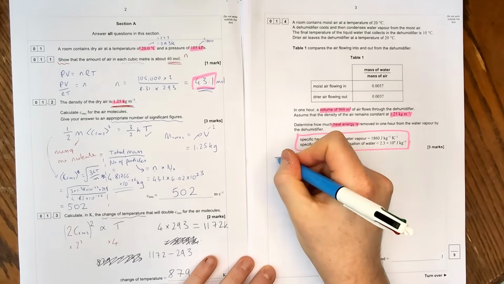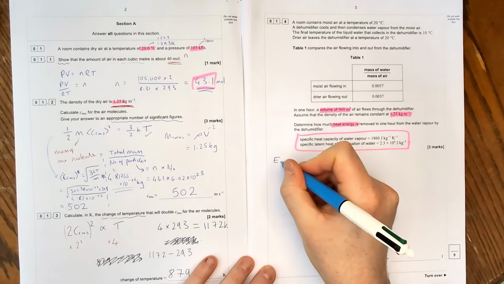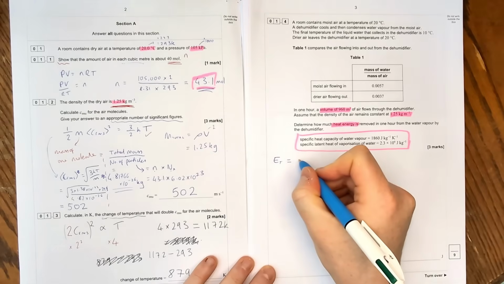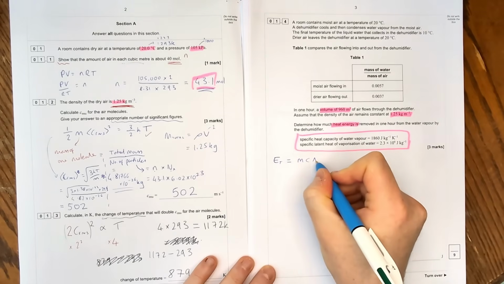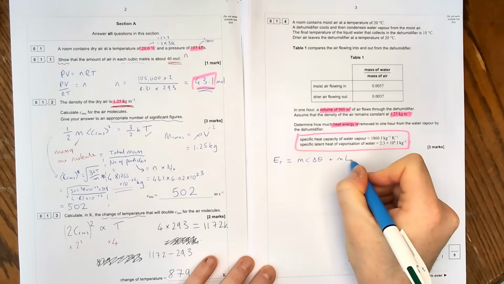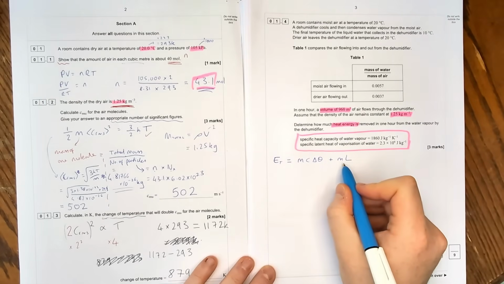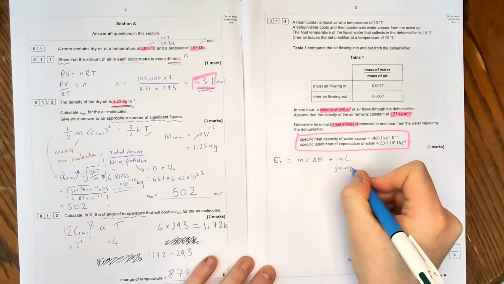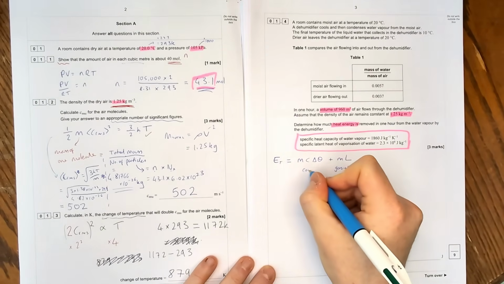I'll do the final calculation at the end, but effectively the total energy we are talking about is the energy that's used to cool the water, so mcΔT, plus the latent heat that's being used to change it from a gas to a liquid. So I'm going to write those down here. Gas to liquid, and this bit here is just for it to cool overall.